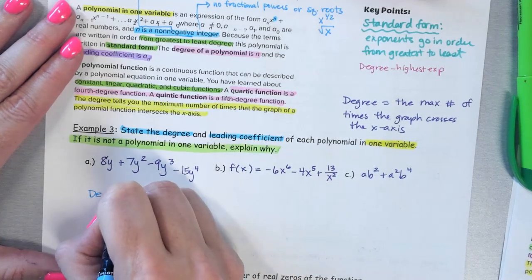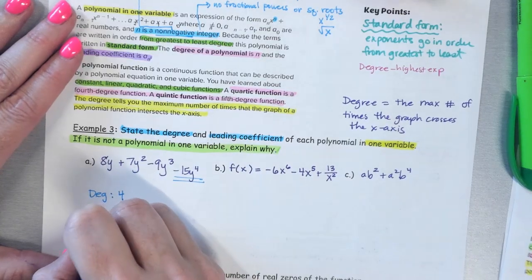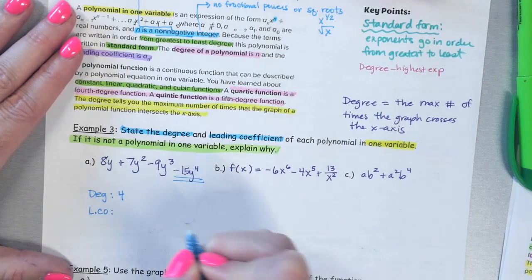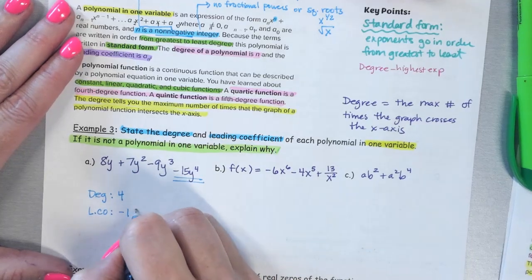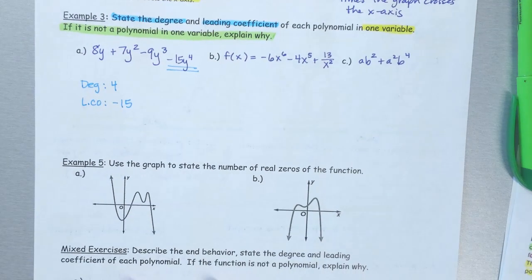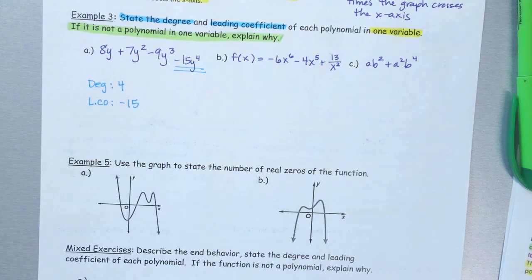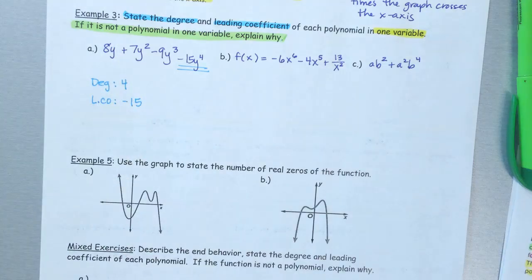The highest exponent is 4. Okay, and then the leading coefficient, do not forget the negative in front. So the leading coefficient is negative 15. 4 is the highest exponent, so that is going to be the degree. In Algebra 1, you probably had to write these in standard form, and then state the degree and the leading coefficient.